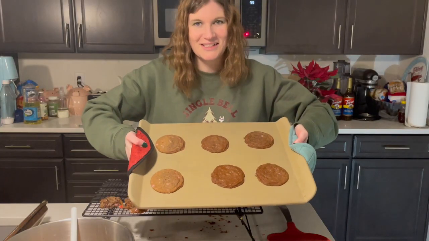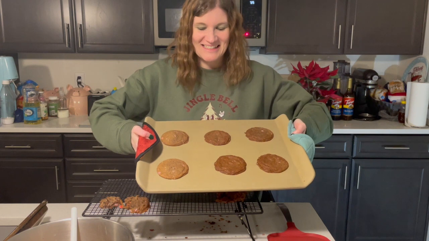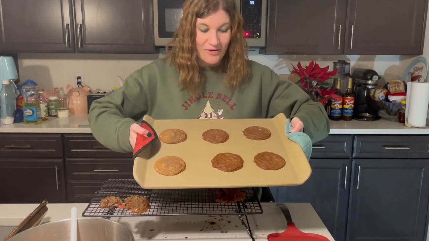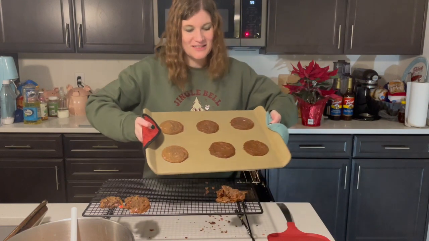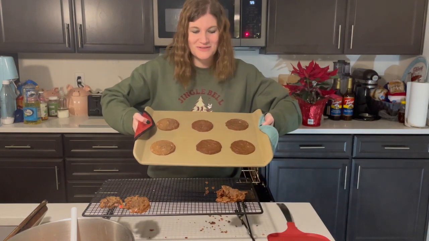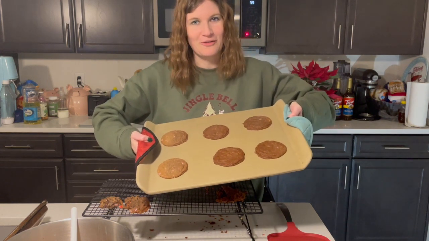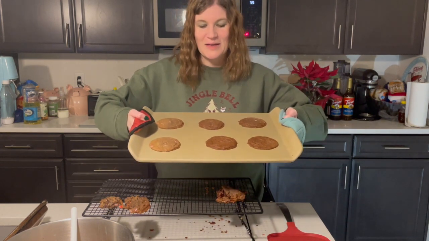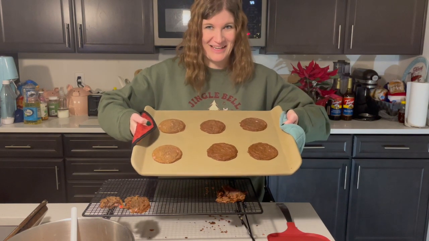Okay, here's how these ones turned out. Much better size, not hitting each other and getting stuck together. However, I still am worried about being able to take them off in one piece because, as you can see, I just have clumps of cookies everywhere. So we'll see if I can get these off and into a more perfect looking cookie. But yeah, this definitely recommend small balls when you do this.